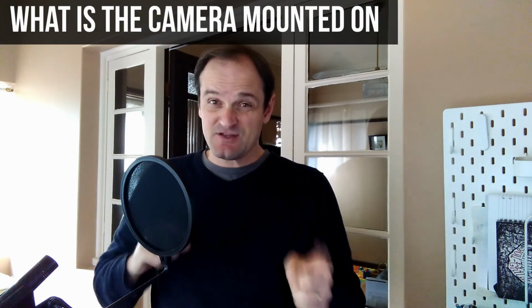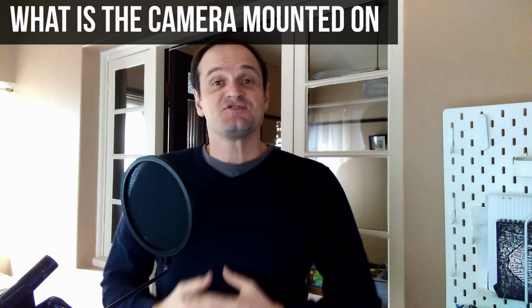And now a few more things about the actual camera movement. As I've mentioned a couple times before, pay attention to what the camera is actually mounted on and how it moves, or it doesn't move.